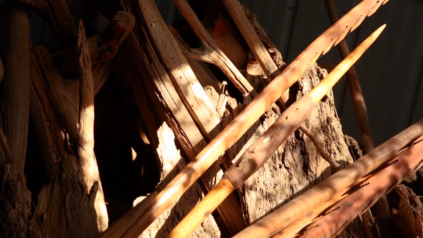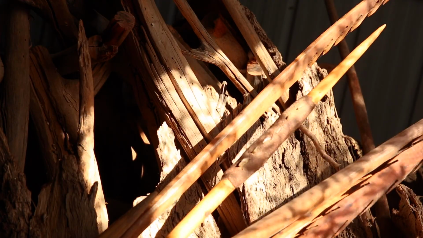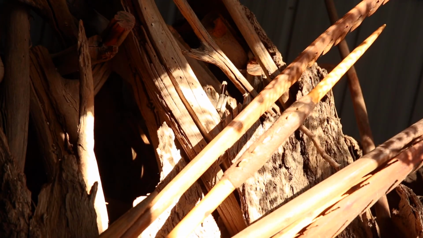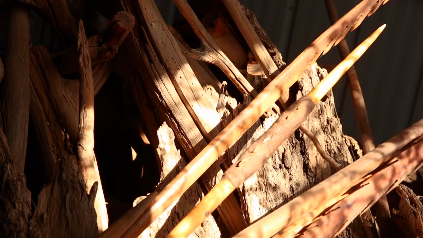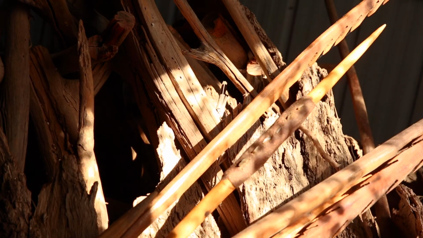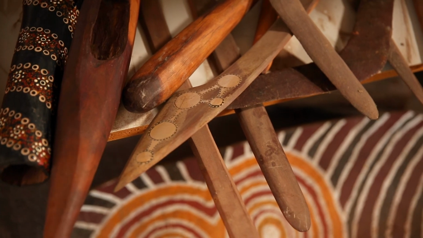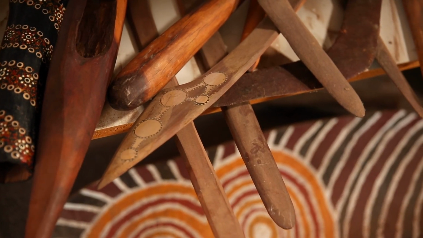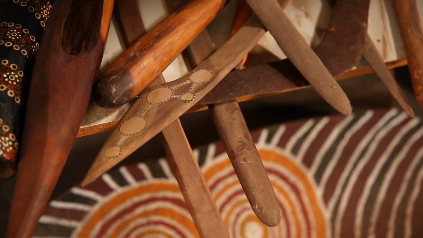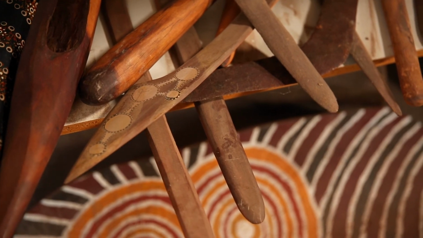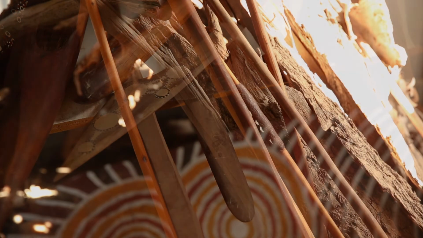All our objects have got a name, no matter where you go. The name of our weapons, everything. And all our boomerangs have got a name. We've got a Marley for our boomerang. Returning boomerang is a yarrange. Spear, our gulia.